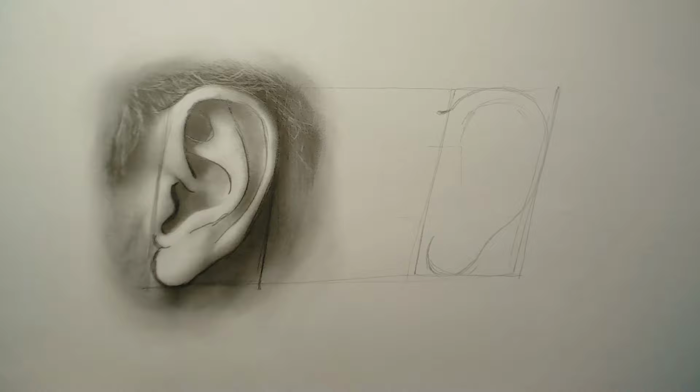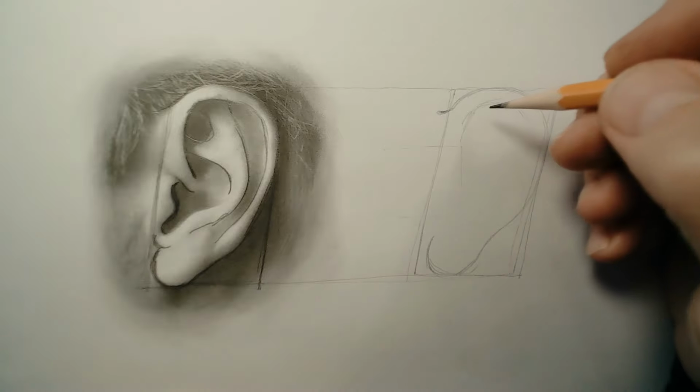A photograph is a little more complex because it has so many shades and values, which makes it complicated to see shapes. It's very easy to get lost in details. In this case I started with the photograph. Maybe another time we can do a clip art ear.